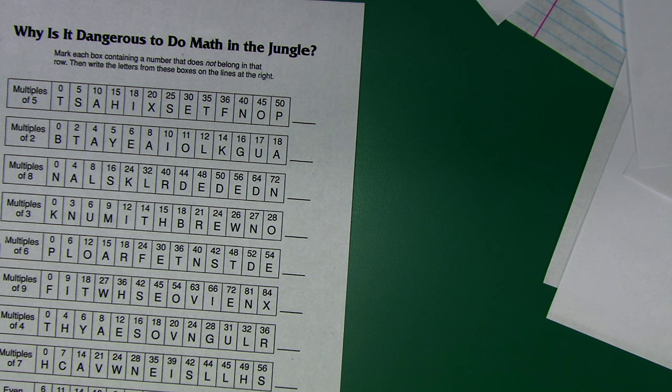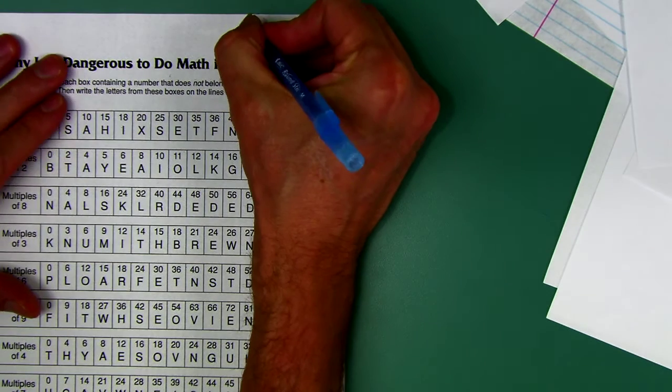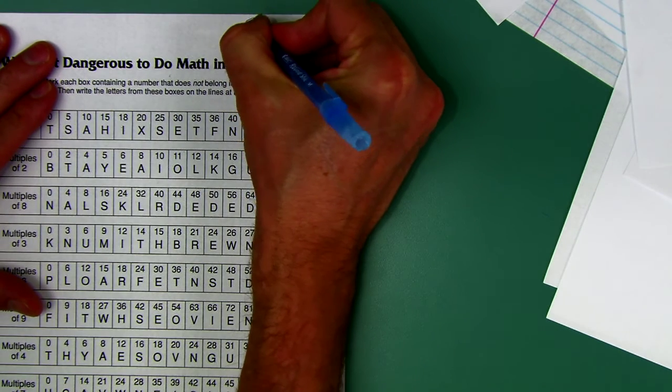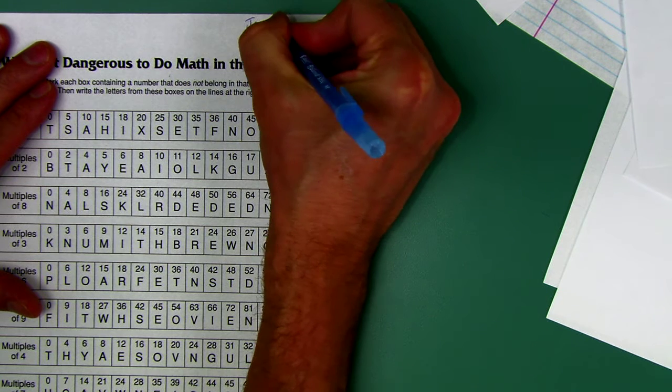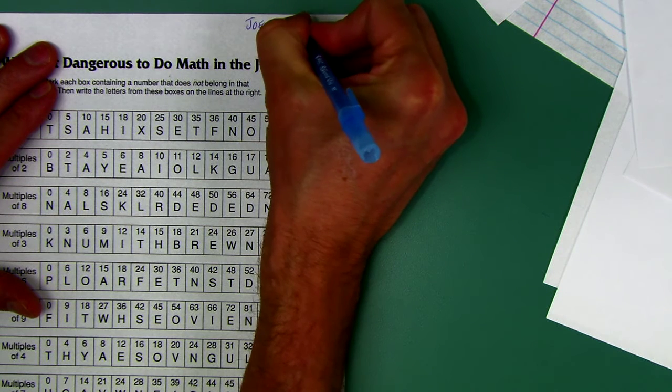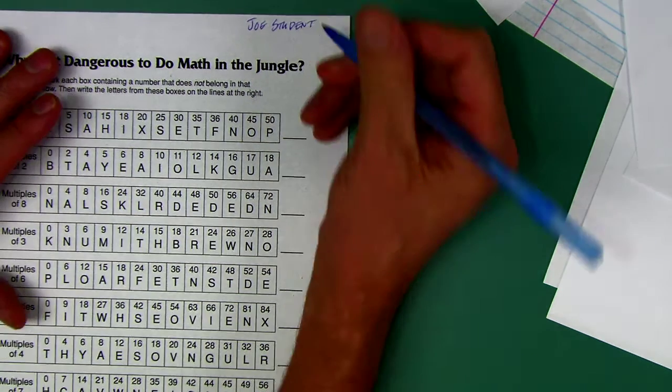Hey everybody, let's do this Pizzazz worksheet from start to finish. First off, always start every single paper you get in any class by putting your first and last name on it. Okay, I'm going to pretend like my name is Joe Student today. This is part of a complete heading you want on every assignment.